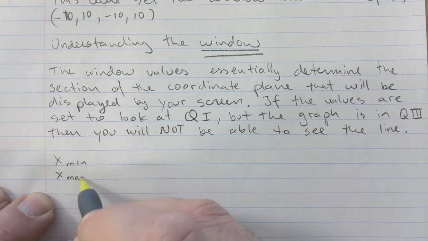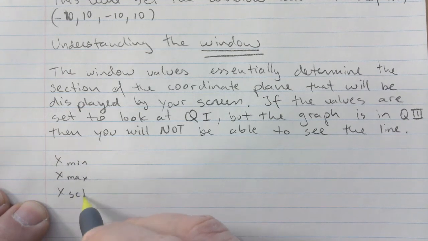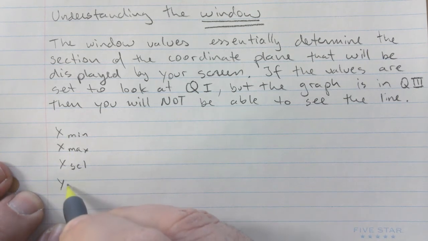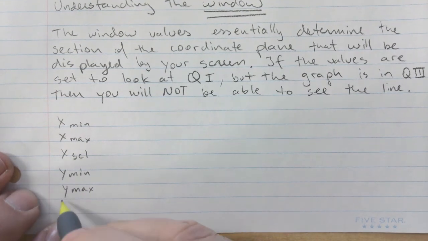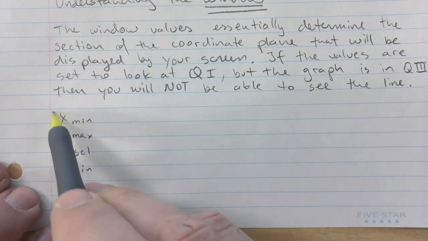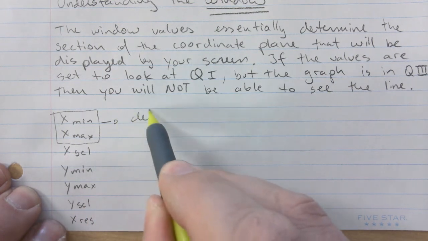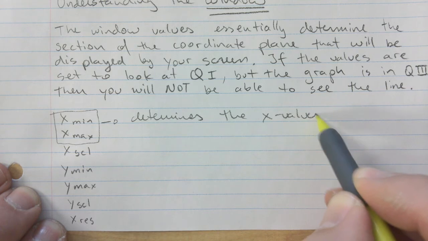And this is what you will look at when you press window. X min, X max, X scale, Y min, Y max, Y scale, X res. And the only ones I want you to focus on would be the X min and X max. Determines the X values displayed.